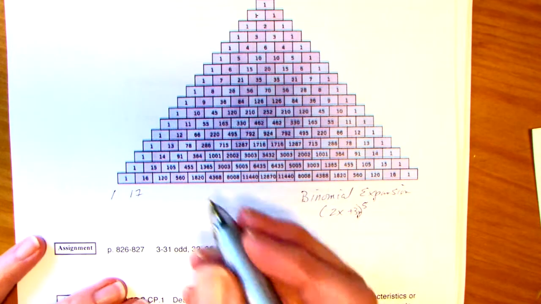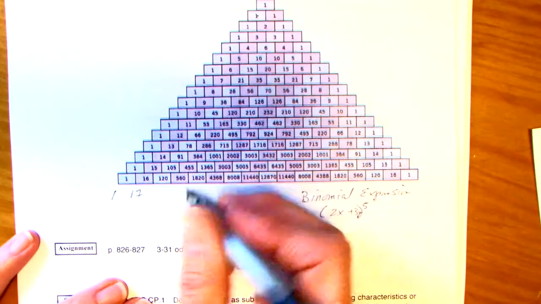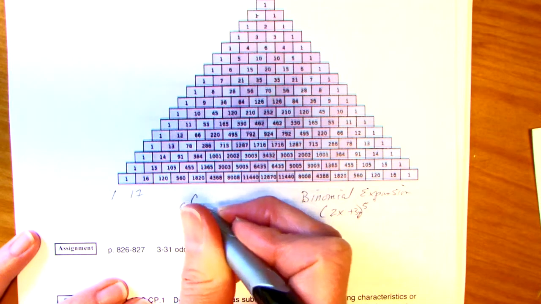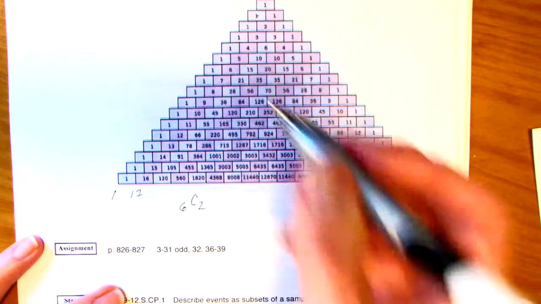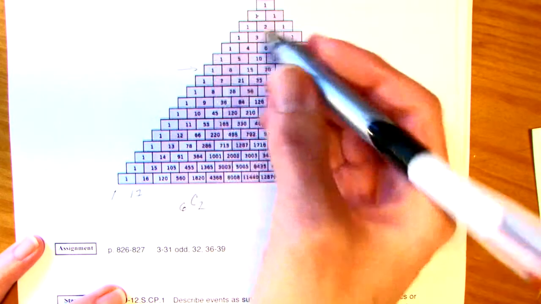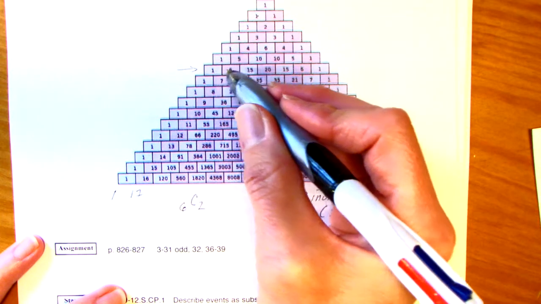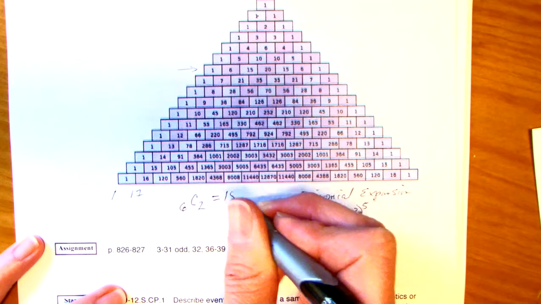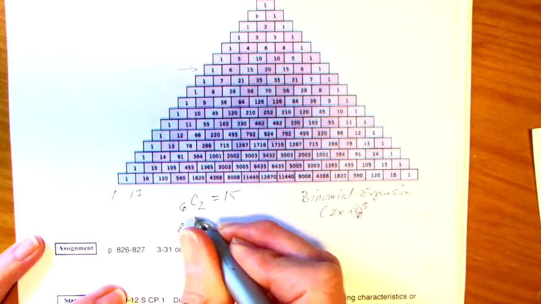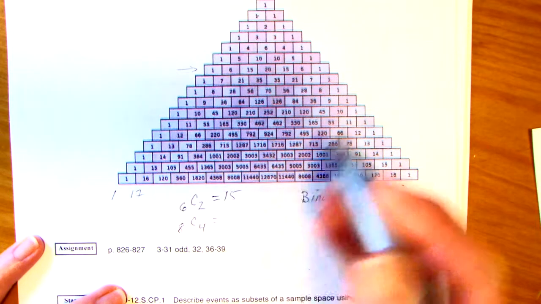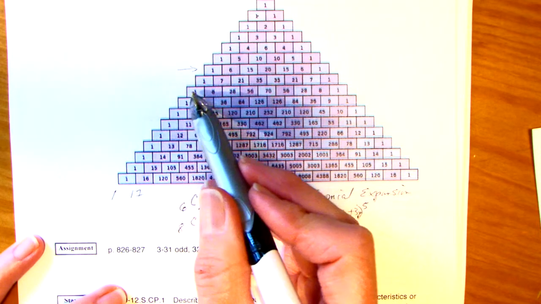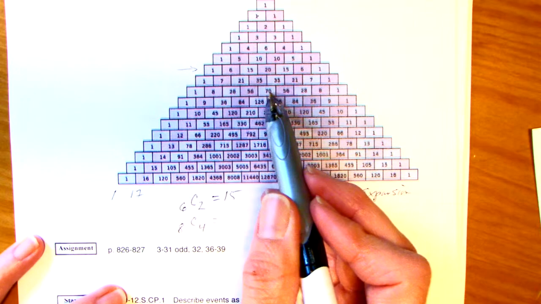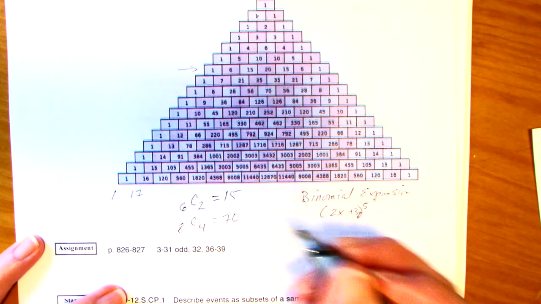All right. The other thing is this does combinations, such as 6C2. So what you do is you look at the 6th row. This is position 0, position 1, position 2. That's equal to 15. 8C4. So this is the 8th row. You go 0, 1, 2, 3, 4. The answer is 70. Okay.